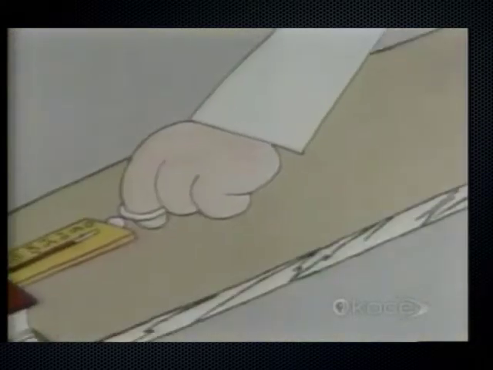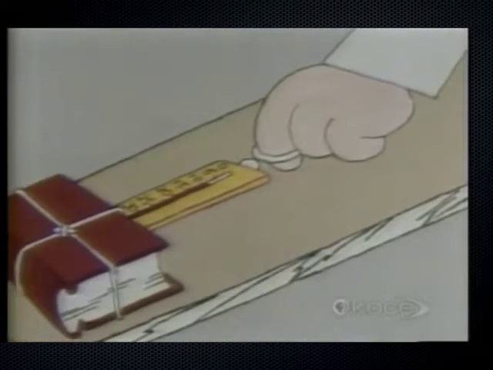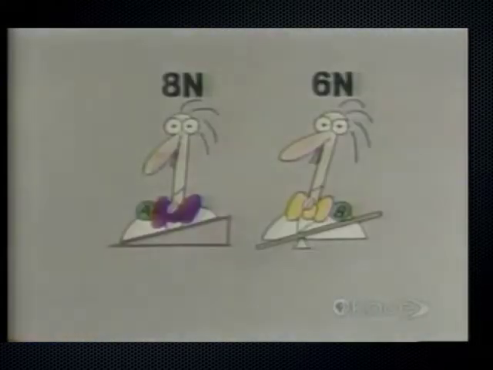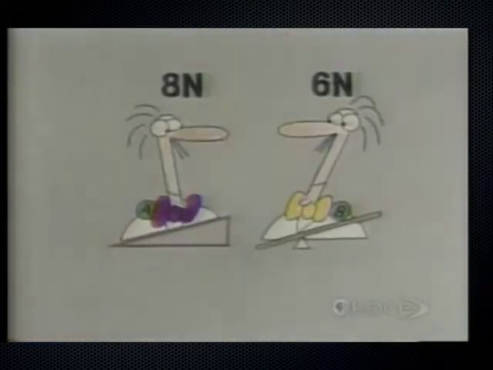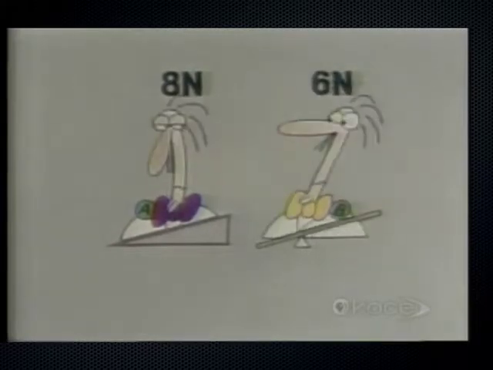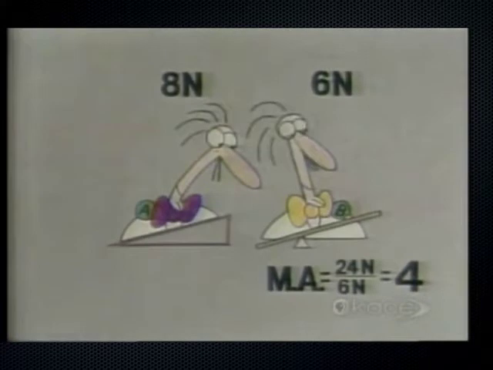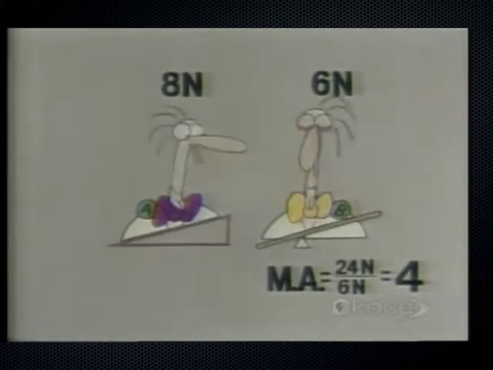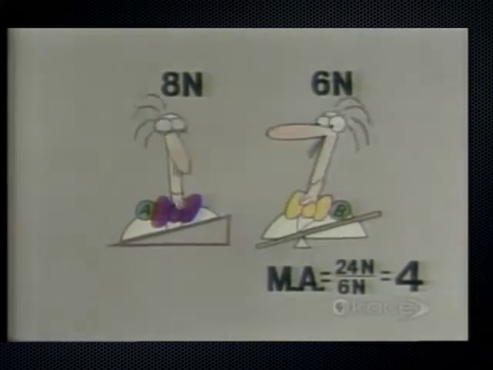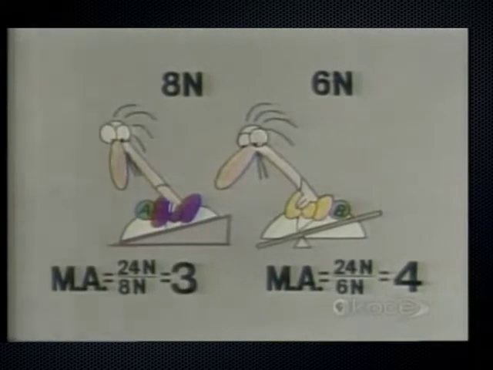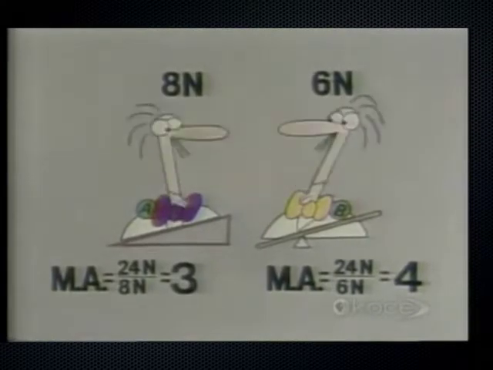Well, what's this? Why 8 newtons? Well, friction. There it is. Professor B is still the winner with a force of only 6 newtons, thanks to the mechanical advantage of 4 given him by his lever. Whereas with Professor A's inclined plane, we see that he has a mechanical advantage of only 3.